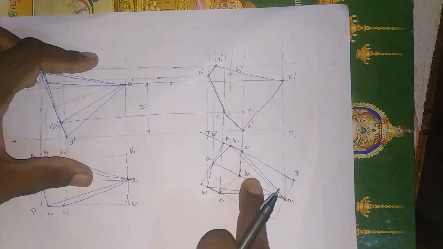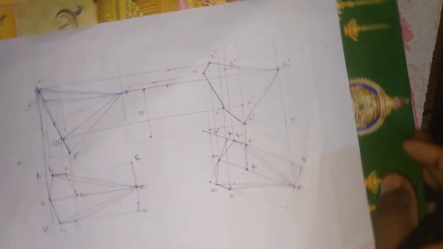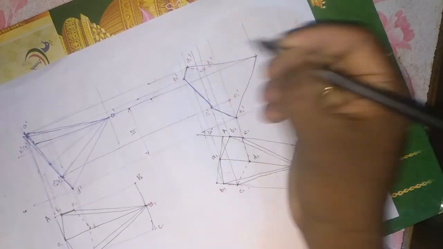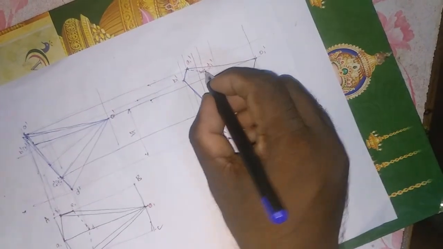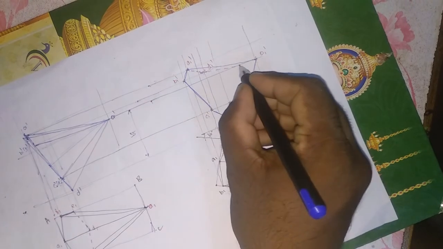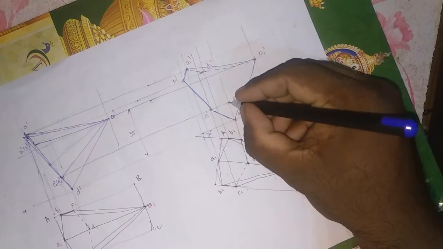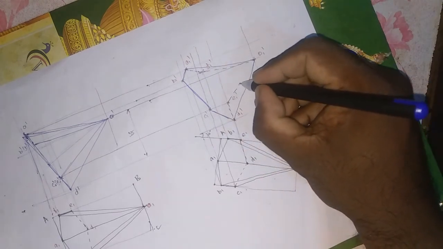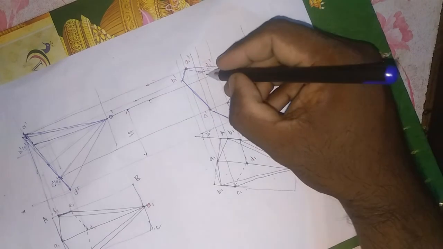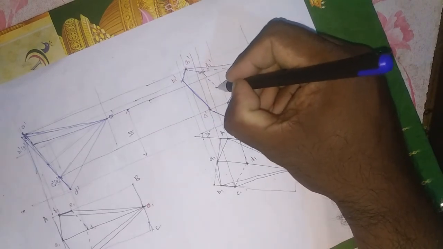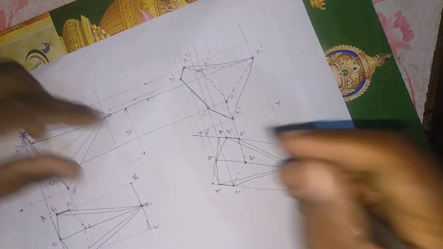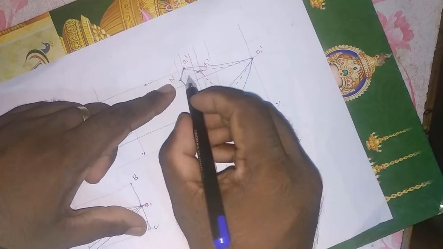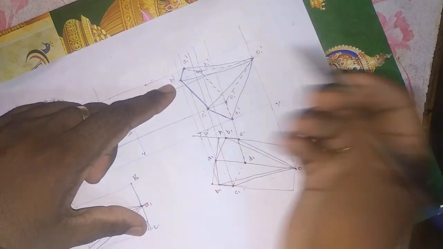F and E are not possible to view from this side, so AF, and F and O, and ED, and E and O, and F and E are not visible, while C and O is visible and B and O is also visible.